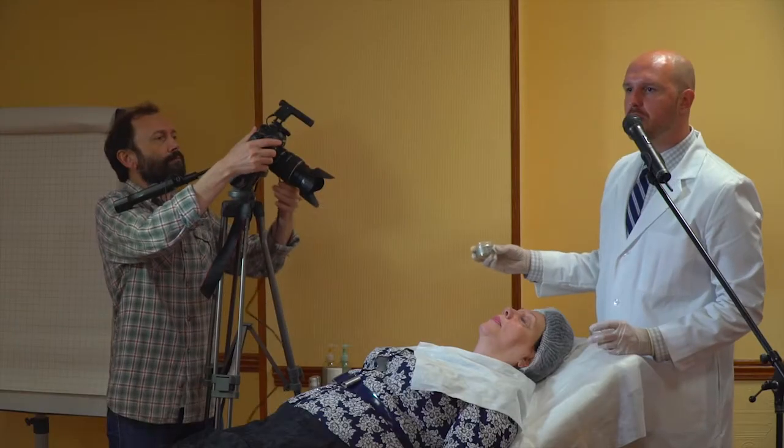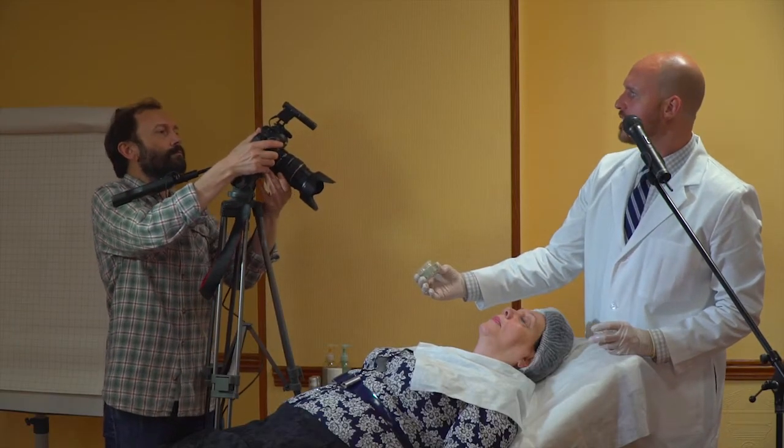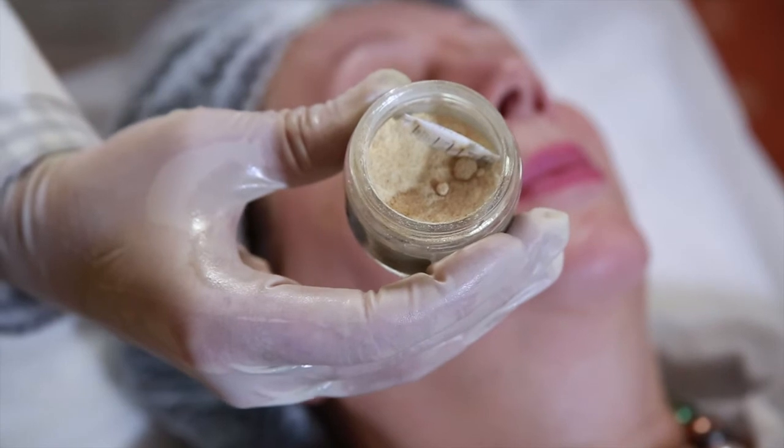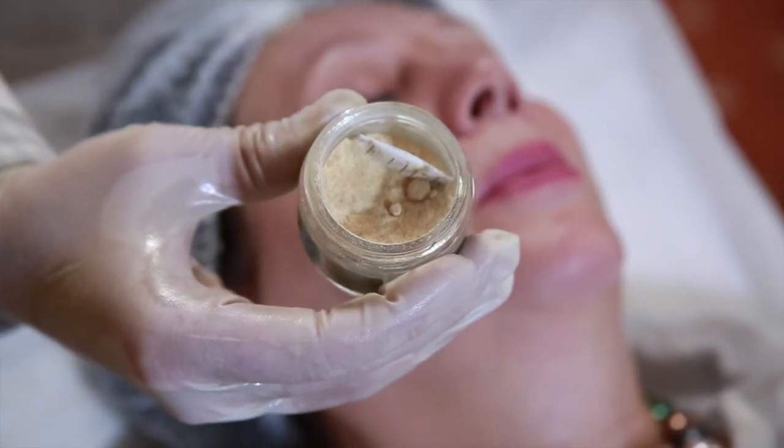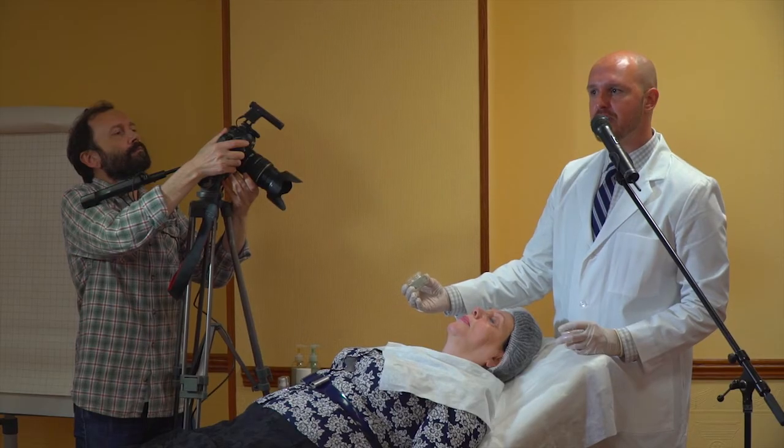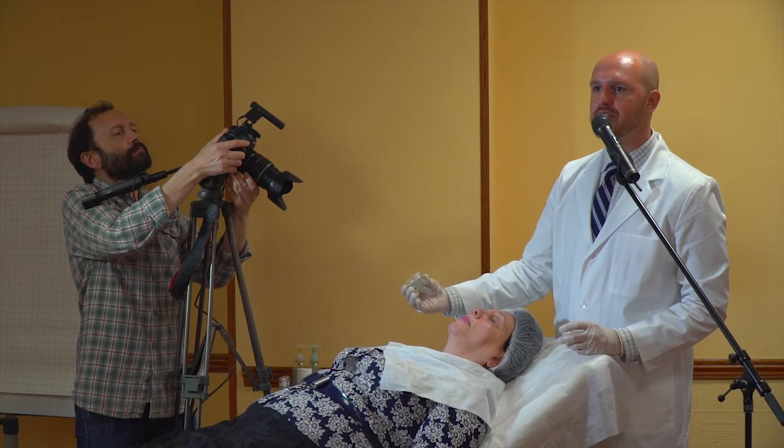When you first open up the Benefit Peel powder, it's important to mix the powder so that all of the ingredients between the Spanish moss, the salicylic acid, and the ascorbic acid are evenly mixed.